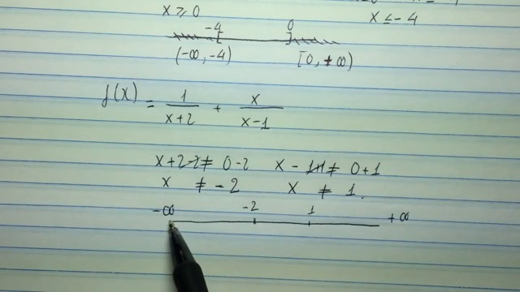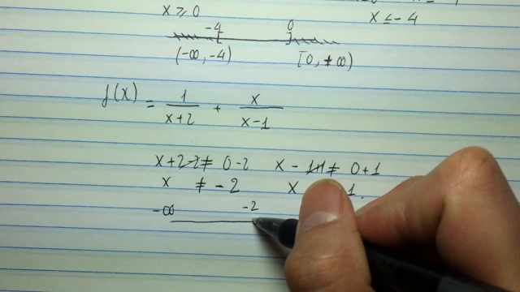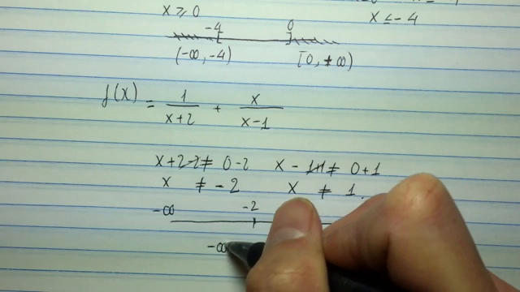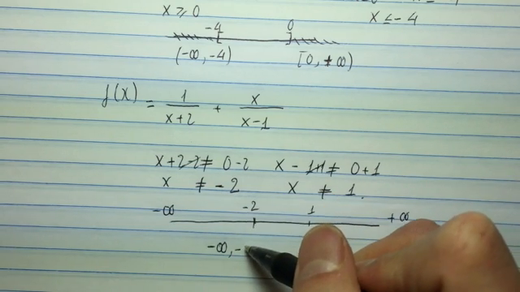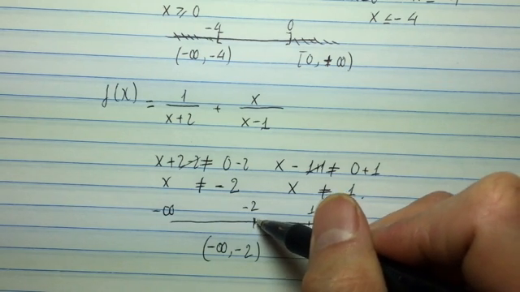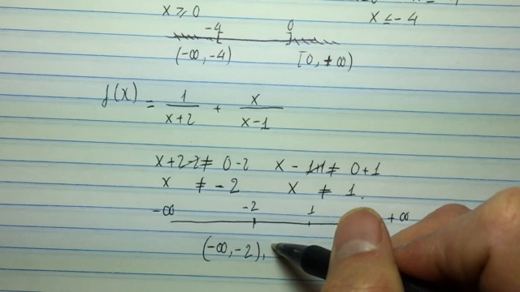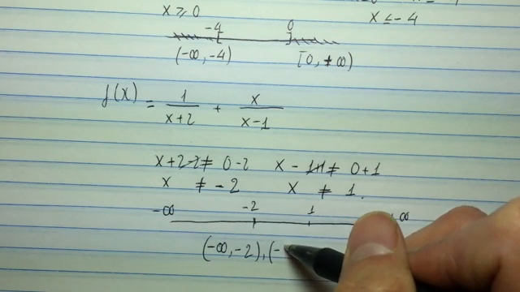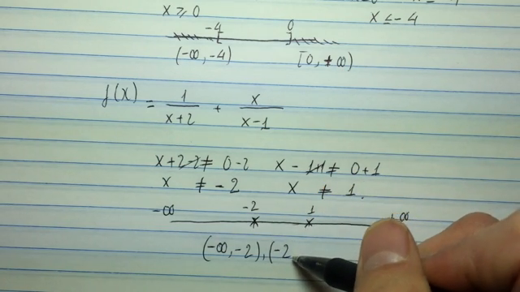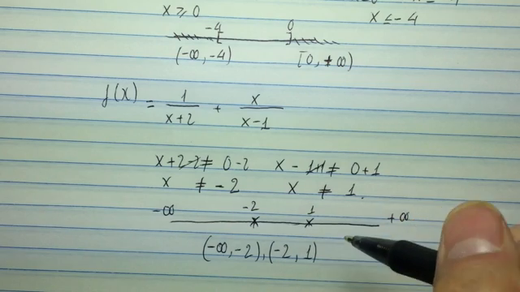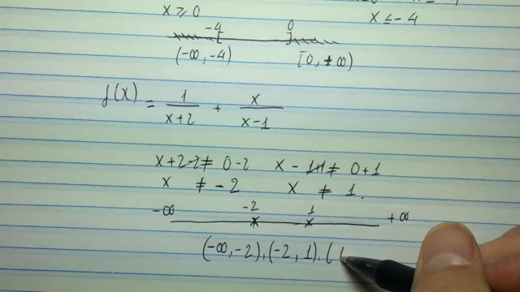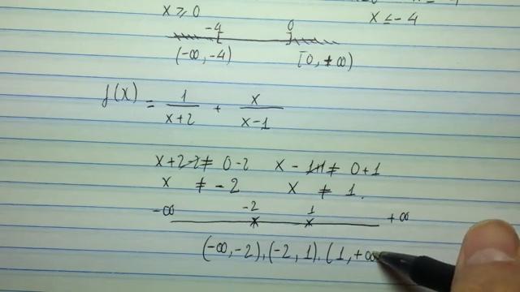For the first section, any number from negative infinity to minus 2, and between minus 2 and 1, and from 1 to plus infinity.